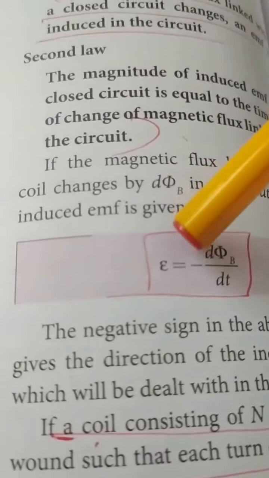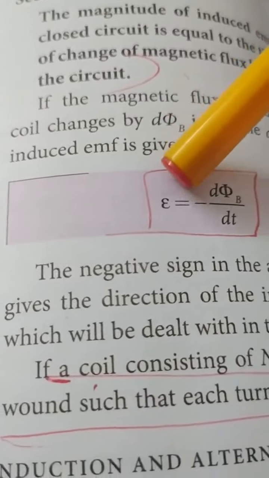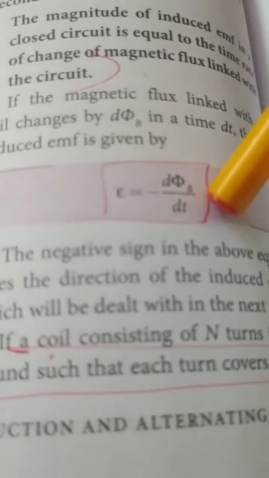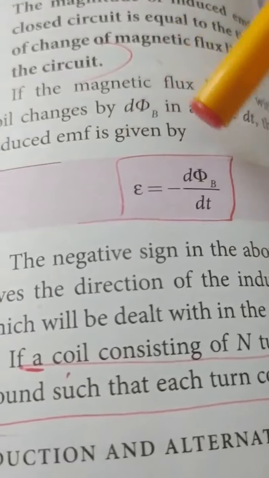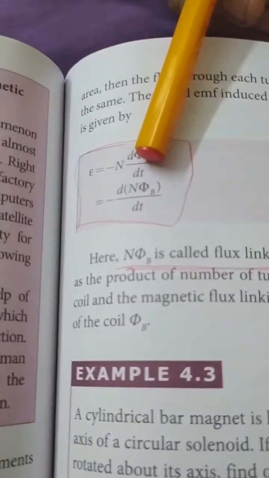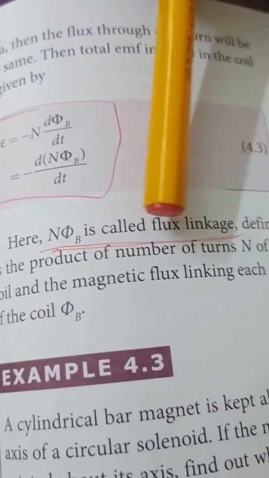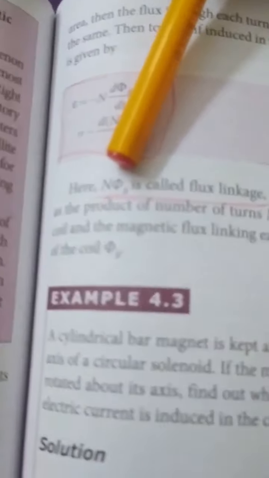You can say this in a formula. You can take this as E. E is equal to minus d phi by dt. d phi by dt is the rate of change of magnetic flux, and E is the EMF. Suppose the coil has n number of turns, then the equation can be rewritten as E is equal to minus n into d phi by dt. Just multiply this by n, and n can be taken inside, so d(n phi B) by dt. This n phi B is called flux linkage. Flux linkage is nothing but the product of the number of turns and the magnetic flux linking with each turn. So flux linkage is nothing but n phi B.